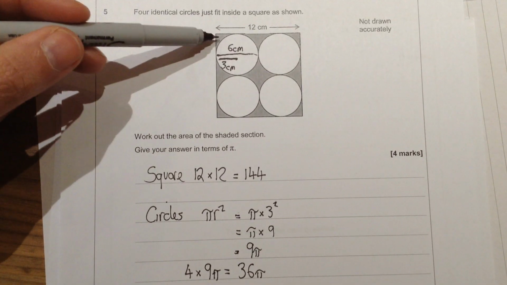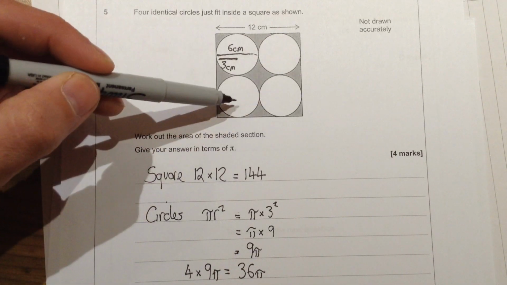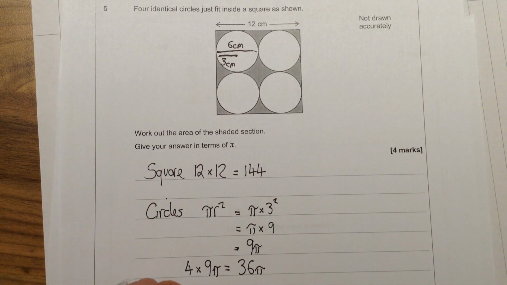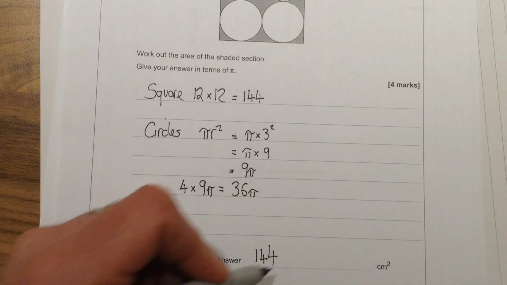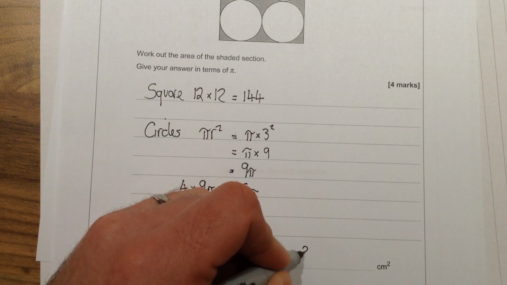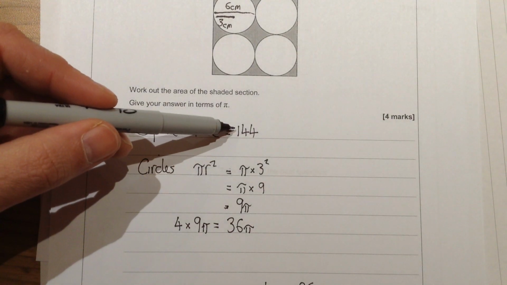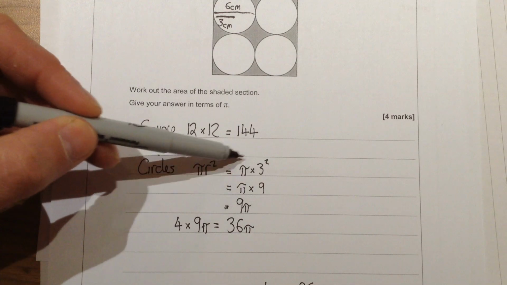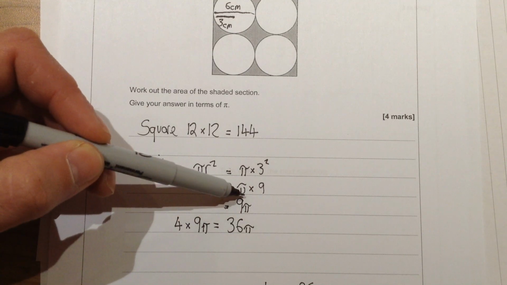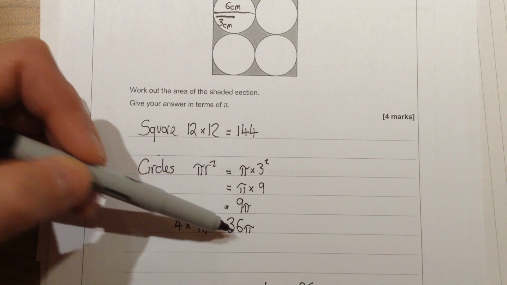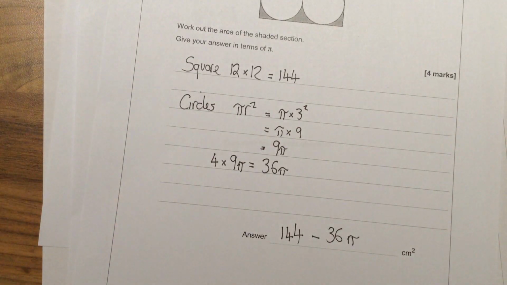So to work out the area of this shaded section, we're going to have to do the area of the square, take away the 4 circles, so here we are going to get 144, take away the circles, so 36 pi. You're likely to get marks here, 1 for the square, your second mark for working out and using the formula for circles, probably 3 marks by the time that you get to the 36 pi to show that you've worked out all 4 circles, and your 4th and final mark for working out the area of the shaded section.